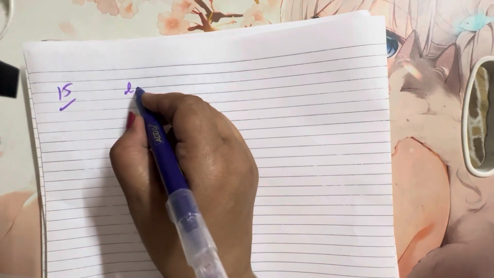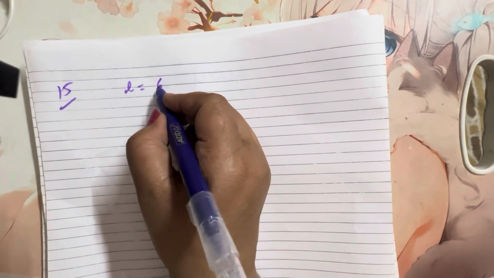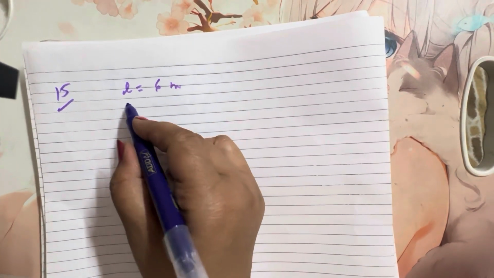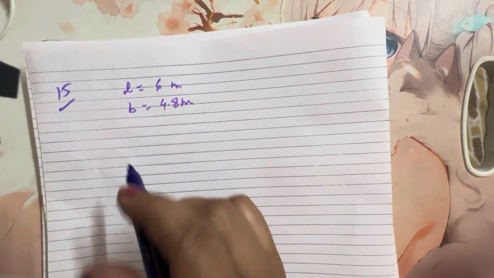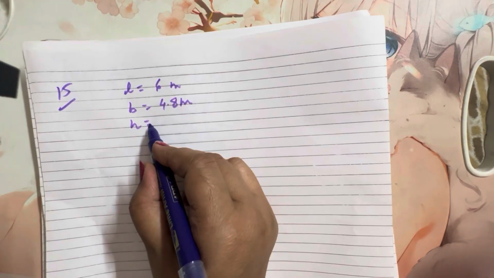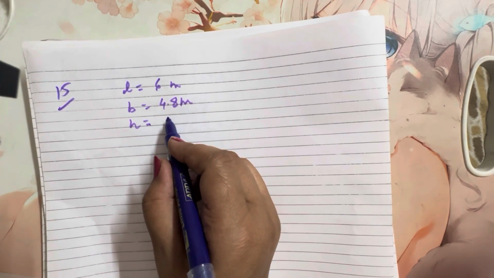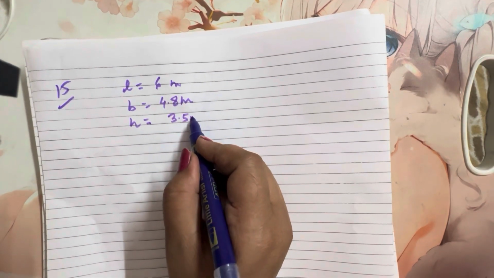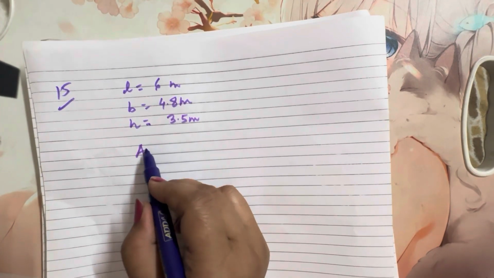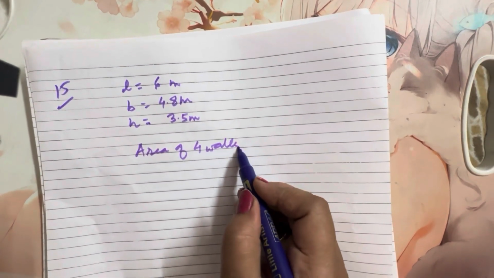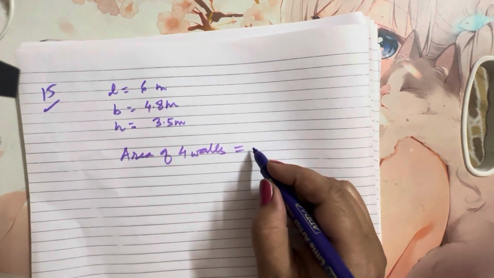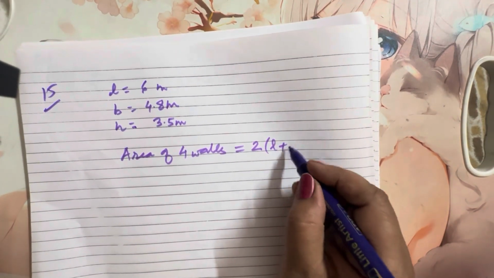Now in question number 15, they have given length as 6 meters, breadth as 4.8 meters and height as 3.5 meters. We have the formula for area of four walls: twice of length plus breadth.